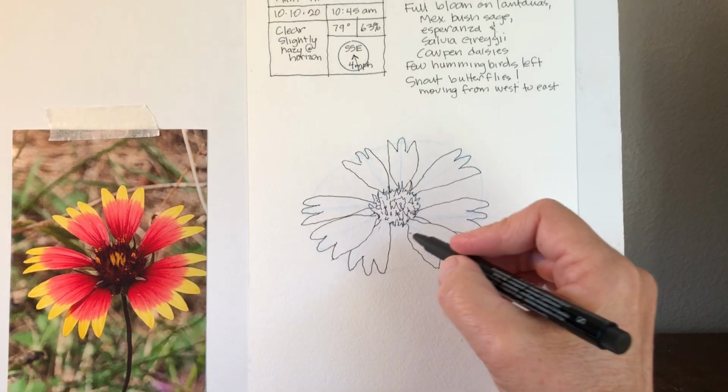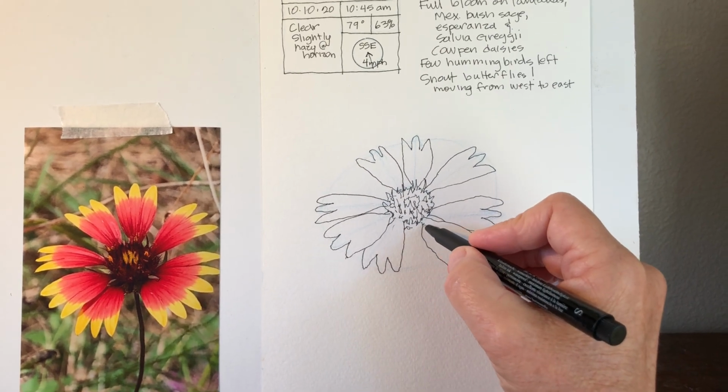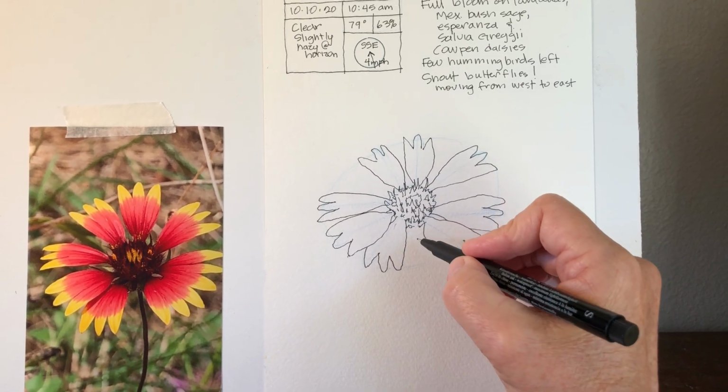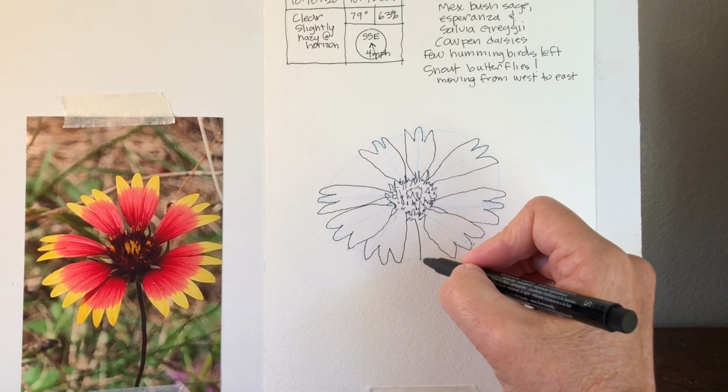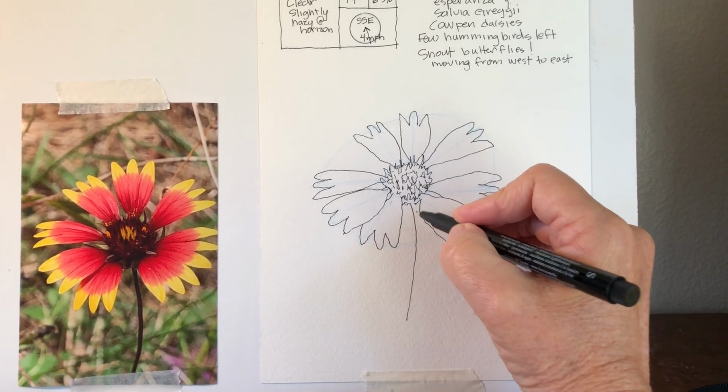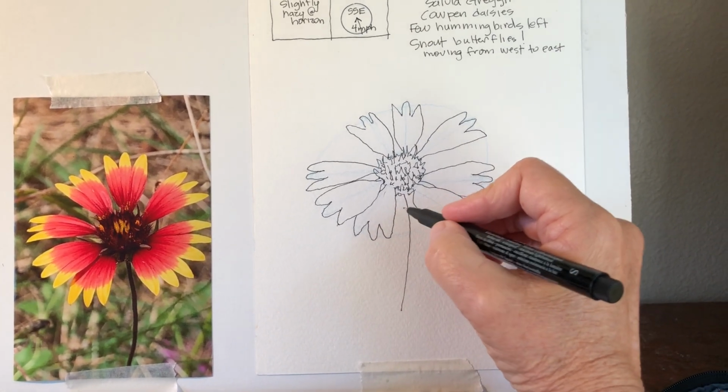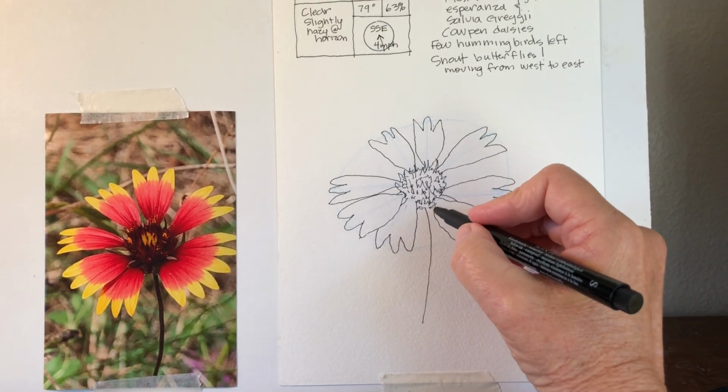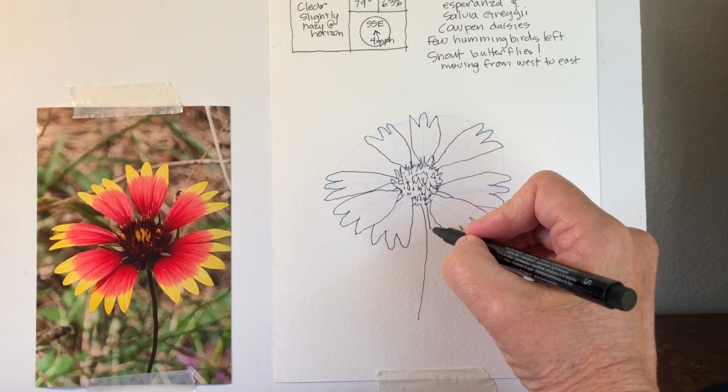Okay, now for the base of the flower and the stem. And one thing to be really aware of is the width of the stem. It's really not nearly as wide as students often draw them.